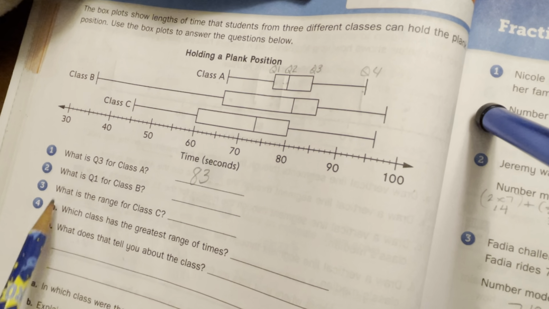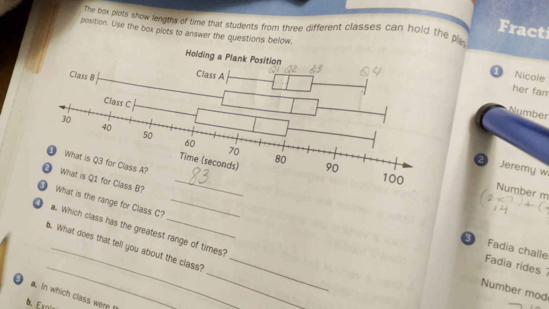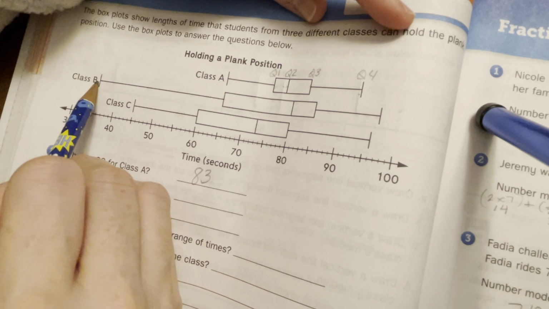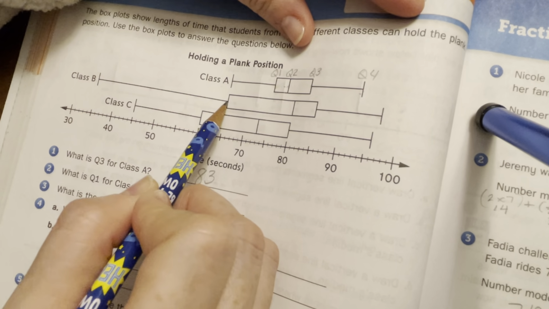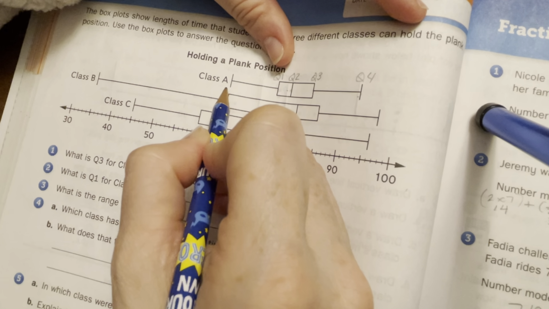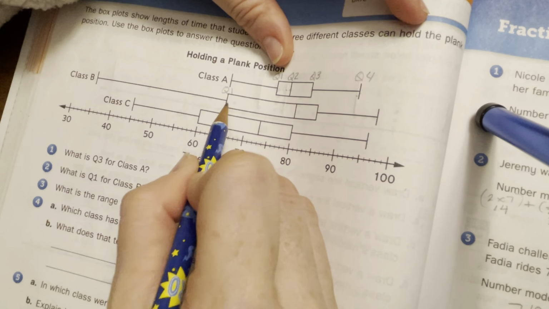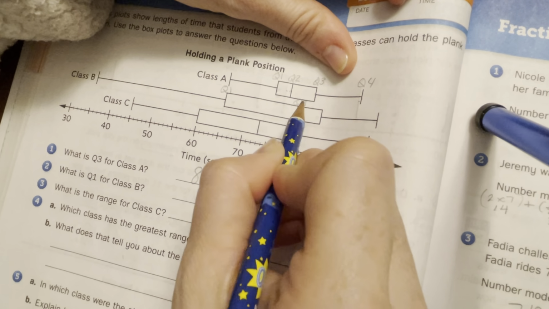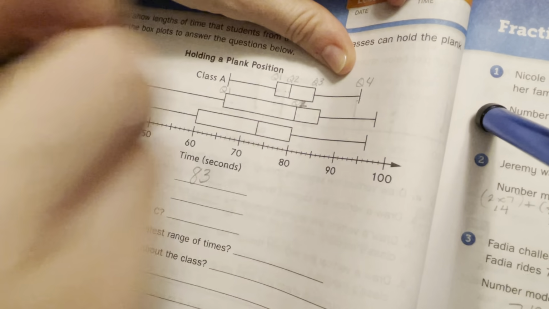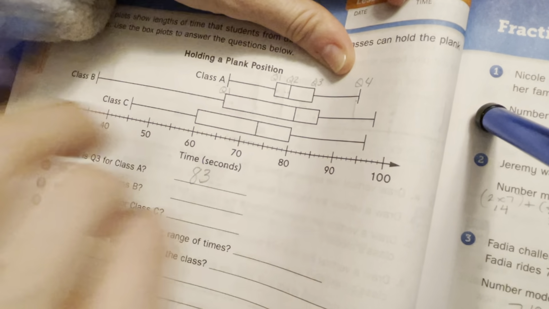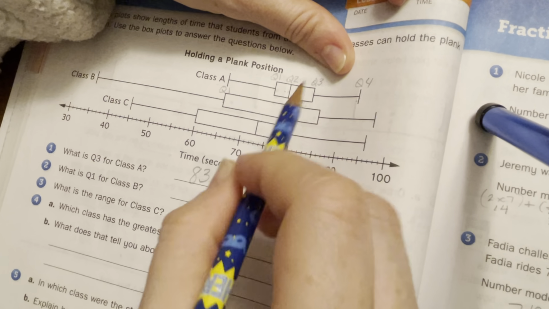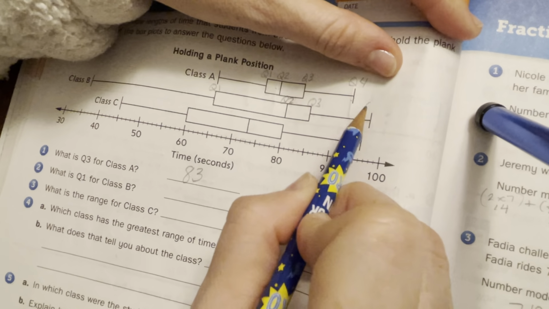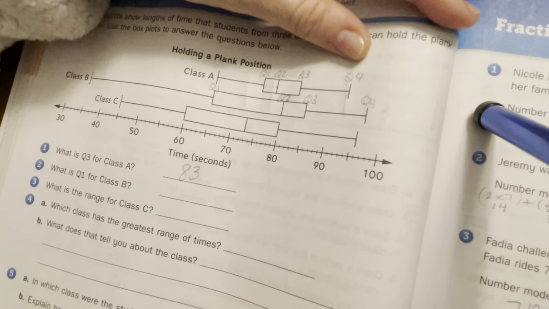And then number 2, what is the quartile 1 for class B? So let's do the same thing. Take a second, let's label class B. So we know this is our minimum. So from the minimum to the second line, that is quartile 1, second line to third line, quartile 2. Erase that, got kind of sloppy there. This line to this one, quartile 3, and this one to our last one is quartile 4.